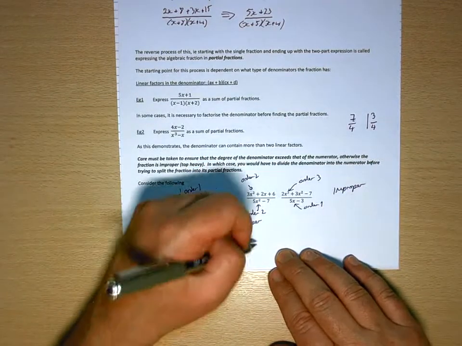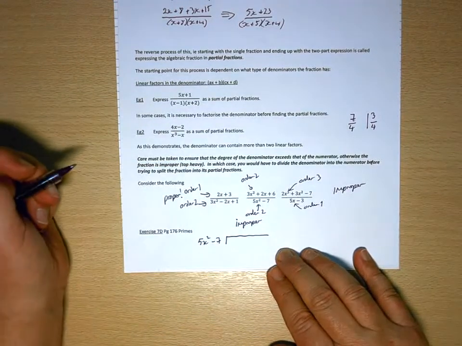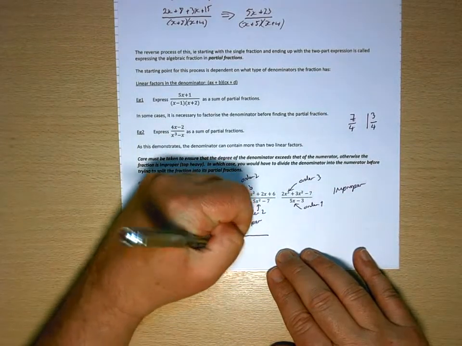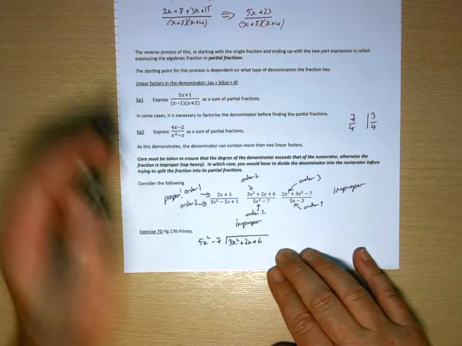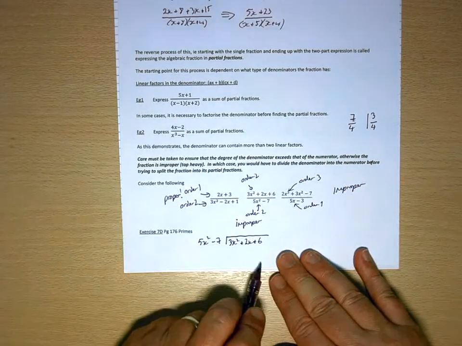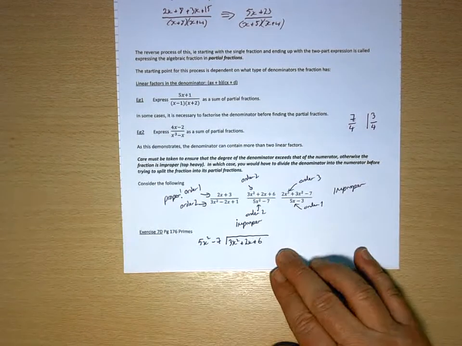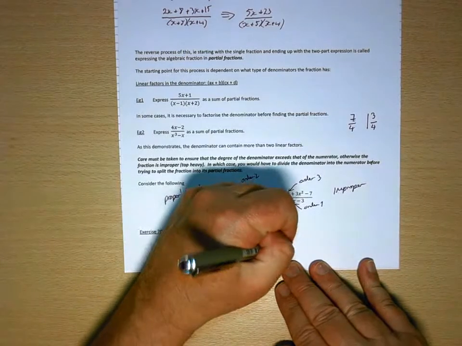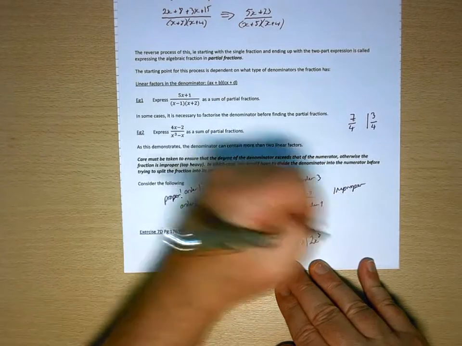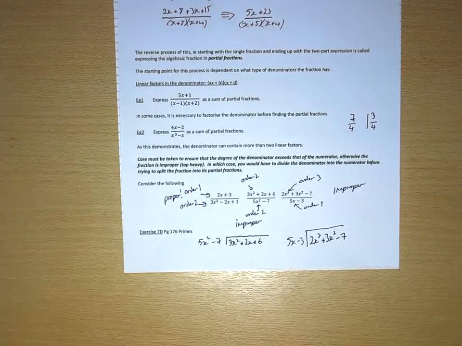Same thing you would do here. For this one, you would have to do the long division, which you would have learned how to do when you're doing factor theorem and remainder theorem, and divide it into 3x squared plus 2x plus 6. What you end up with here is the mixed number part, the 1, and then you would write the remainder over the denominator to get the fraction part. And you would do the same with this one. You would have to divide 5x minus 3 into 2x cubed plus 3x squared minus 7 and go from there.